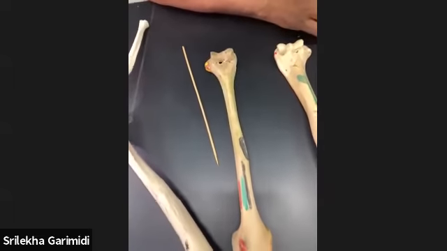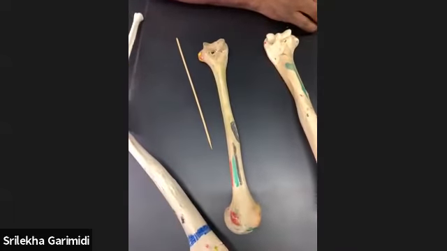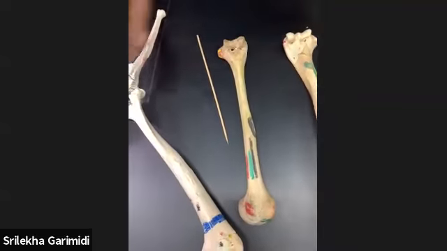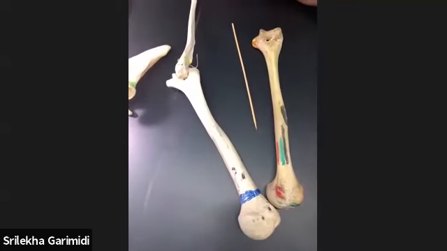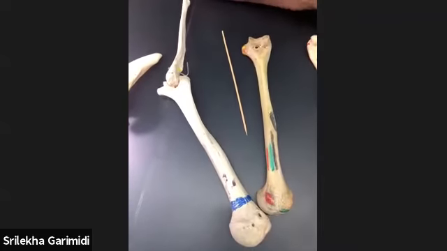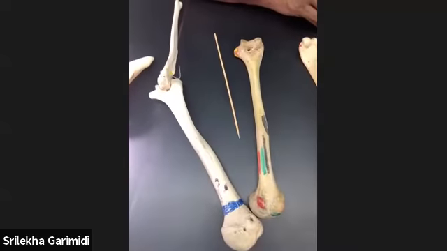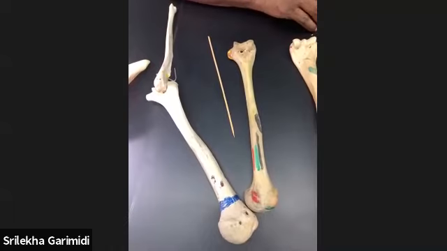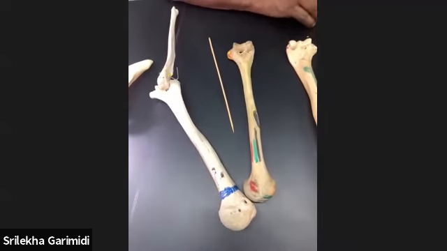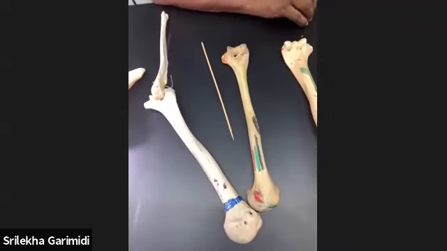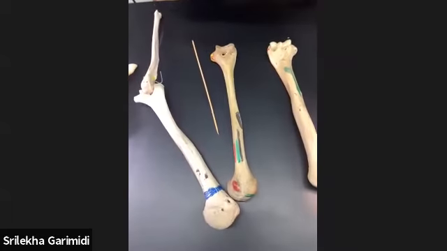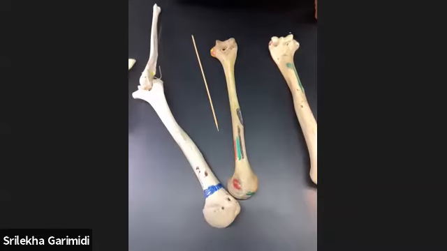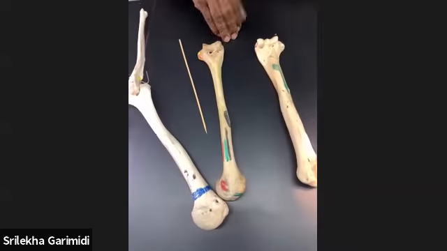Oh, yeah. So the coracobrachialis, right? We say it inserts into the medial aspect of the midshaft of the humerus. So it's basically the same place where the deltoid inserts, but the deltoid inserts into the lateral aspect of the midshaft, whereas the coracobrachialis inserts into the medial aspect.